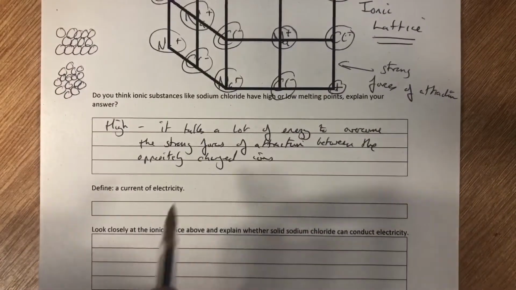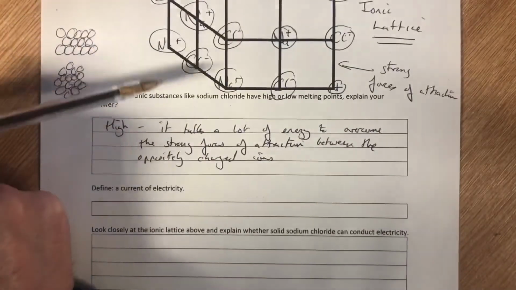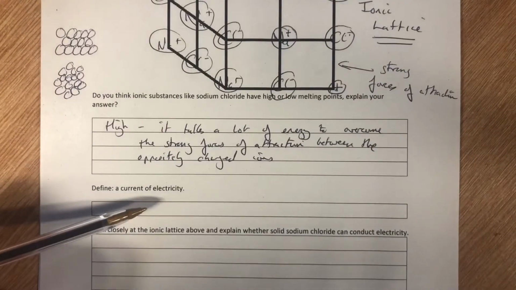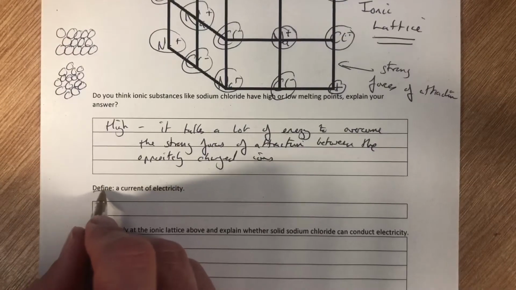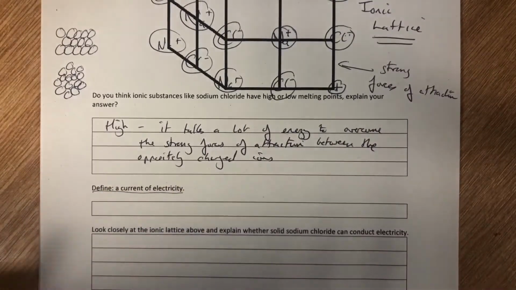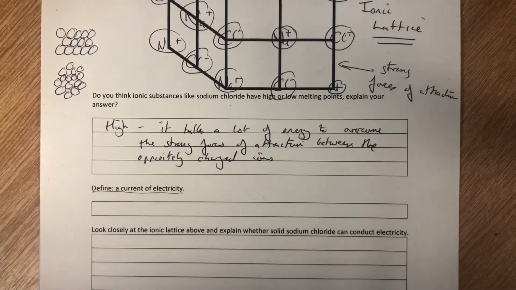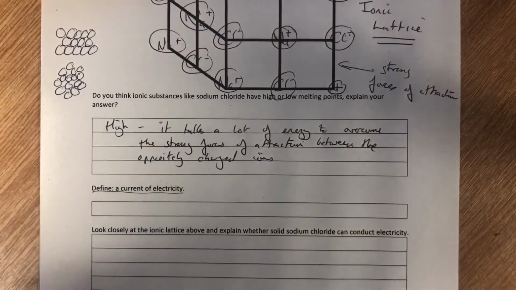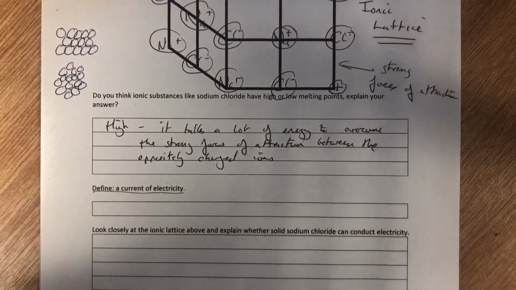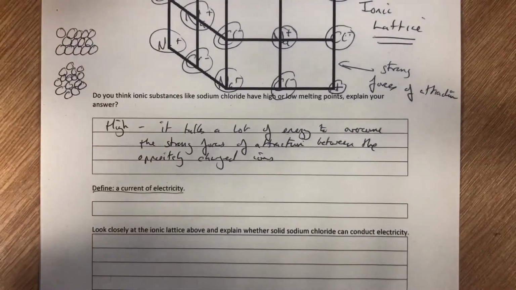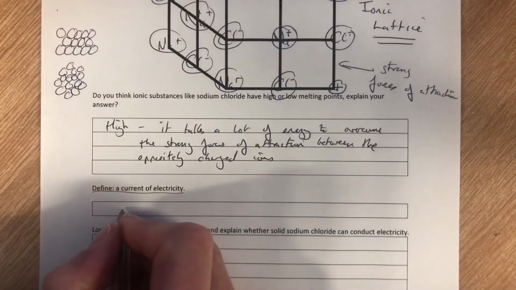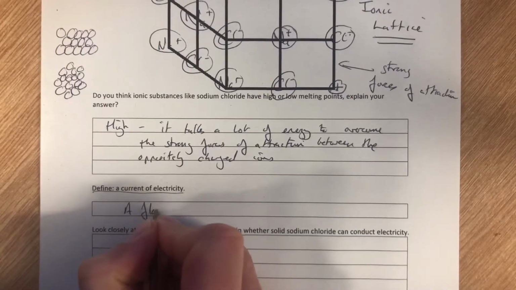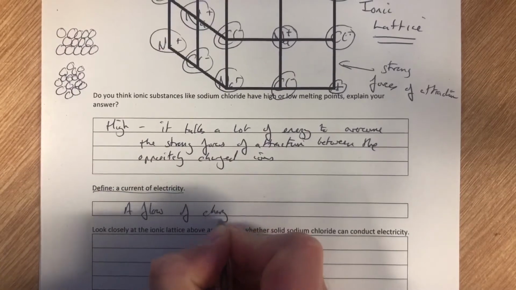So we have to know about melting points and we have to know about whether the substances conduct electricity. To understand whether something conducts electricity, we have to know what a current of electricity is. Most GCSE students who've listened very hard in their physics lessons will tell you it's a flow of electrons. They're not wrong, they're just not totally right. A current of electricity is a flow of charged particles.